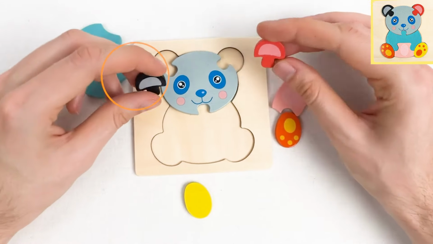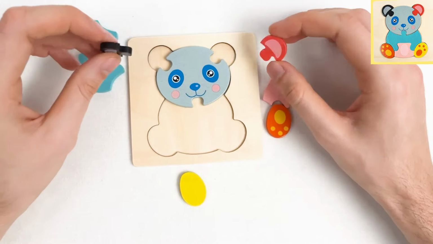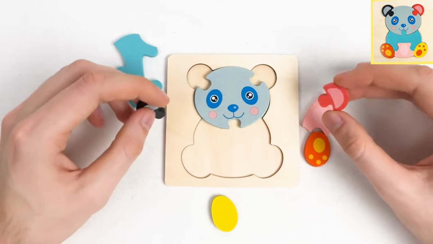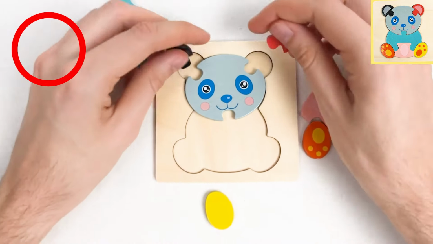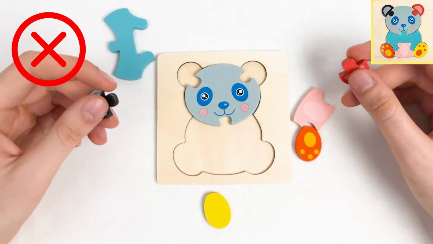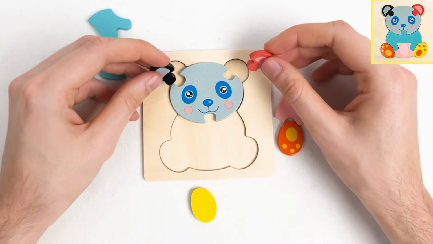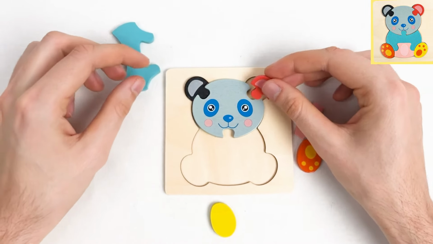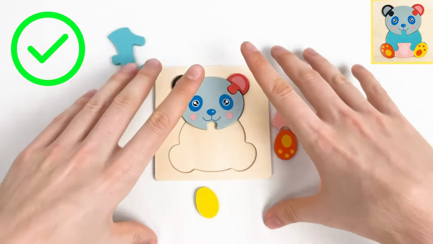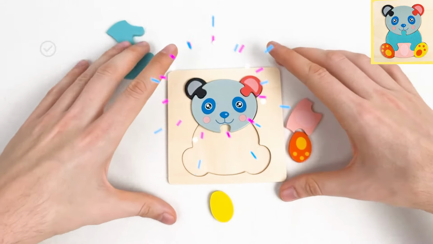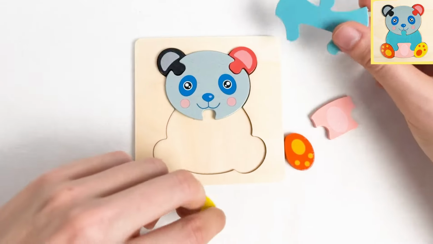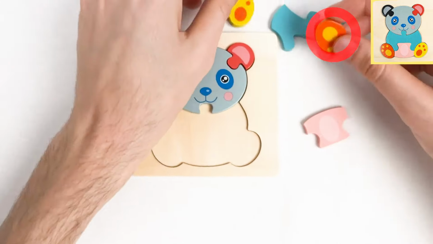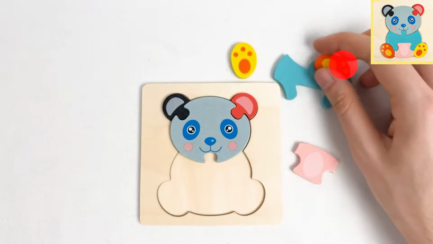We have 2 ears. They look like mushrooms, but we need to place them on a board. Where you think we should place them? Here or here? Let's think together. The ears are... Yes, it's here. Correct. And we placed 2 ears into the board. We left with 4 puzzle pieces. 1, 2, 3, and 4.